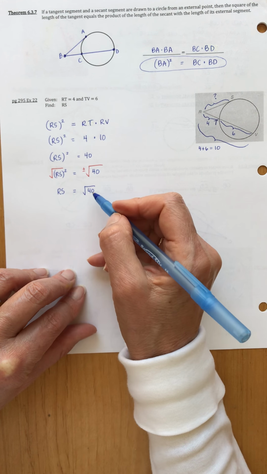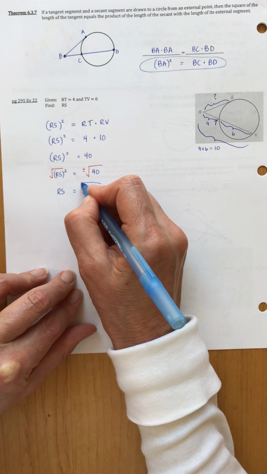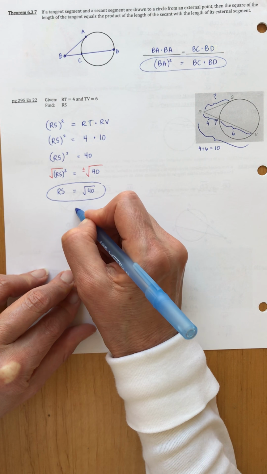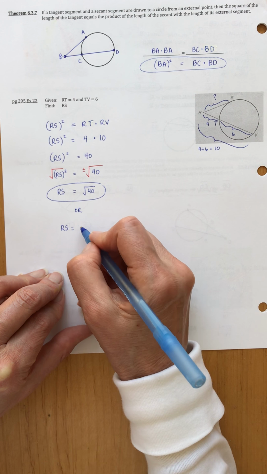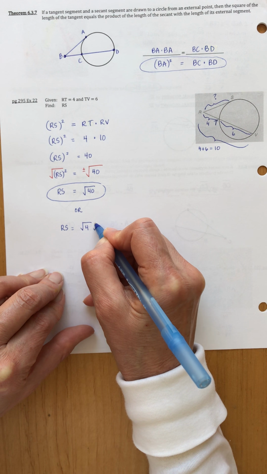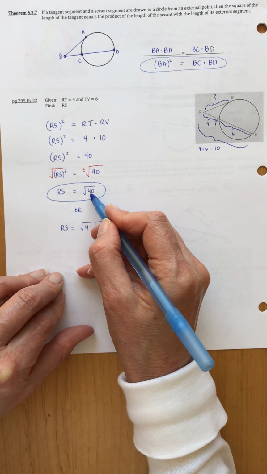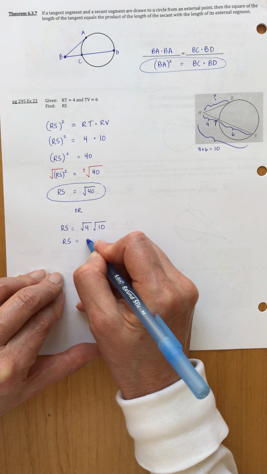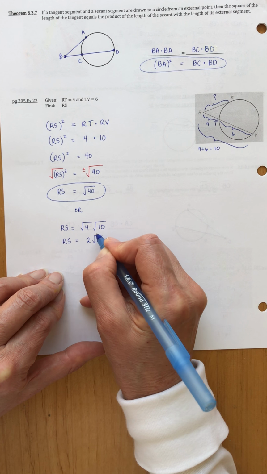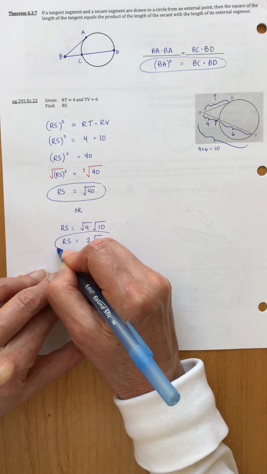So now, if you don't know much about radicals, you can leave that as an answer. But if you do, you're going to keep going and you're going to say, well, that's square root of 4 times square root of 10. That's a perfect square. 4 is a perfect square in 40. And then you go one more step, which is 2 square root 10. Square root of 4 is 2, and that's your answer.